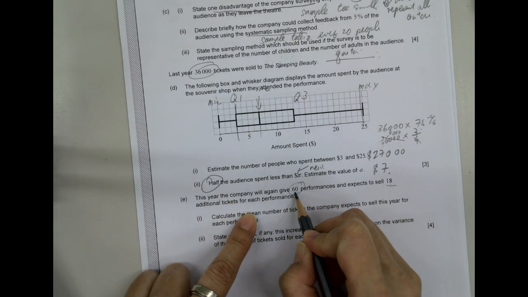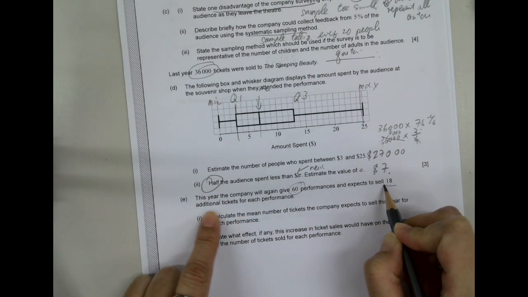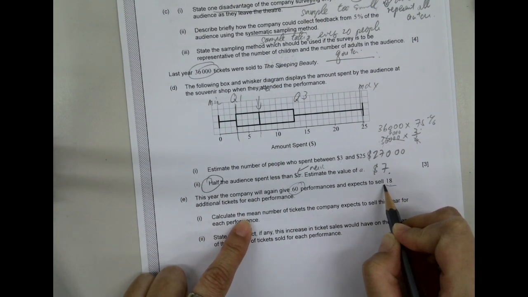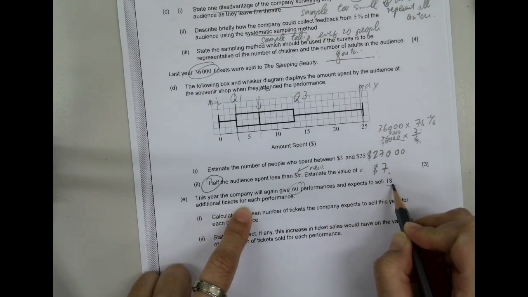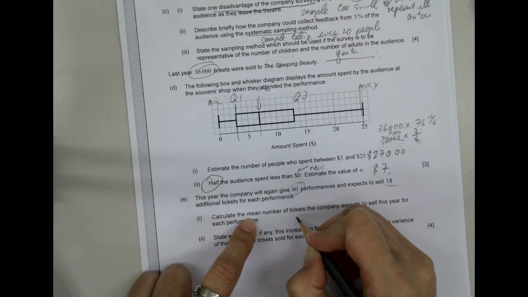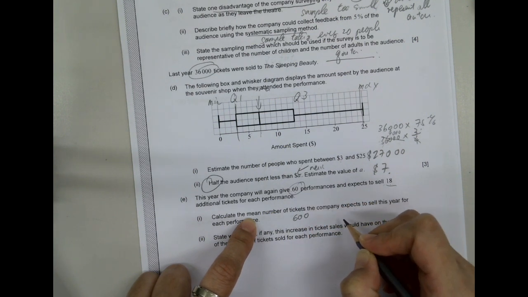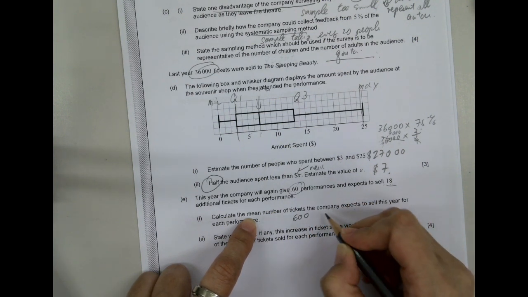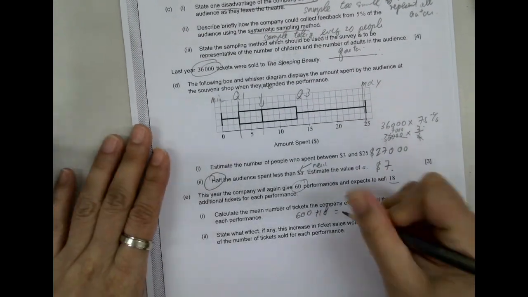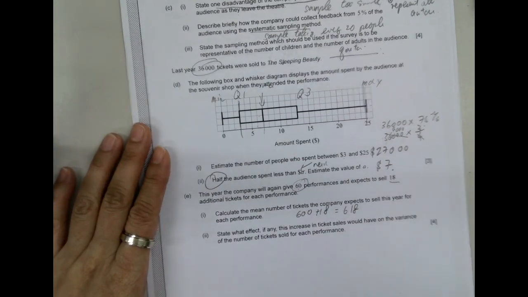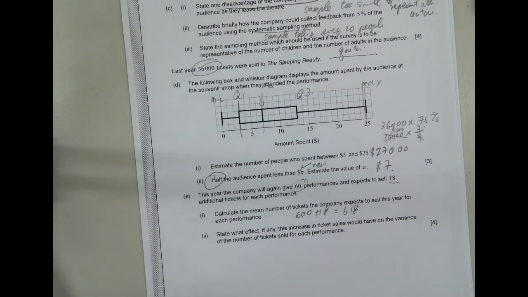This year, 60 performances and expected to sell. The mean ticket was like, originally we have 600 and then we got the mean. So all you need to do is just add it. The mean, it's a variance, but it's a trouble there. So it's just adding it, the new mean, that will work.